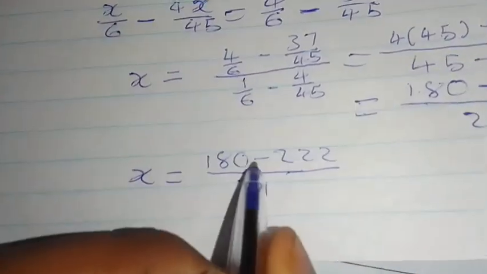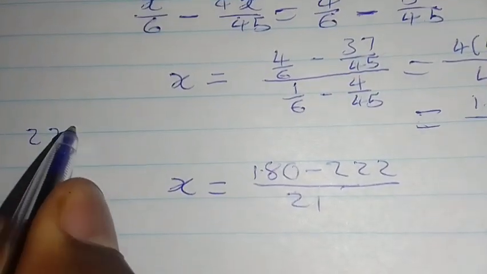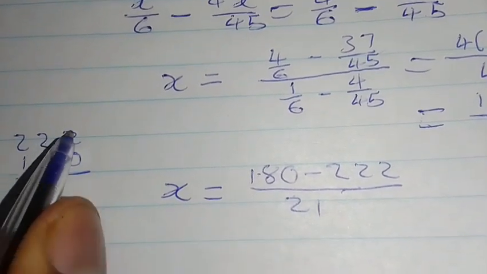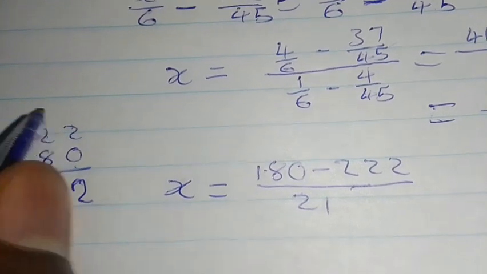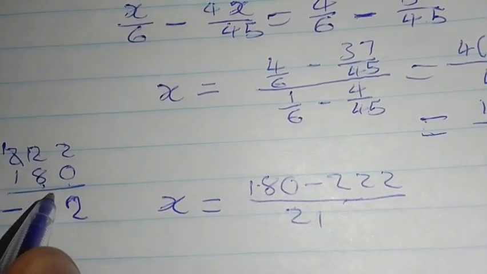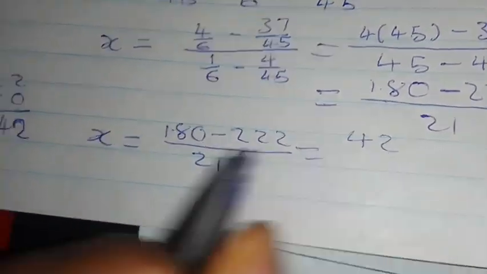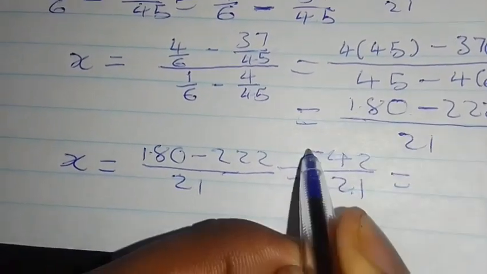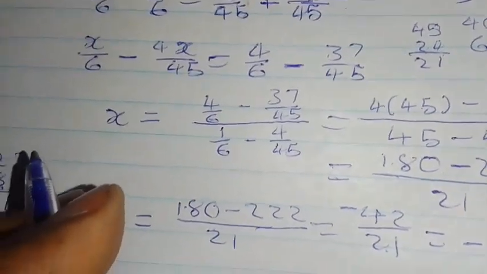So now 180 minus 222, remember 222 is greater than 180, so this will be the same as negative (222 minus 180). So we have a negative there. So 2 minus 0, that's 2, and then 2 minus 8, cannot do that. Then we have 1 and 12. 12 minus 8, that's just going to be 4. 1 minus 1 is 0. Then we have 42. Remember, it's negative 42. Then you divide that by 21. 42 divided by 21 is 2, and don't forget the negative. That means that x equals minus 2.